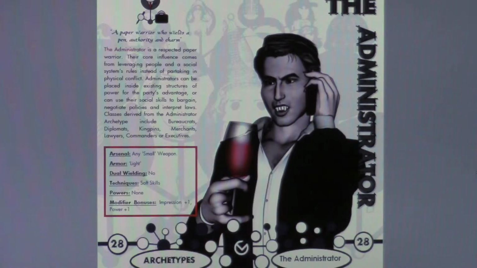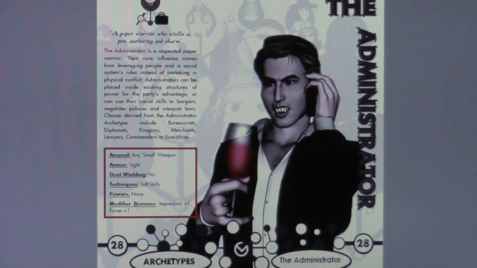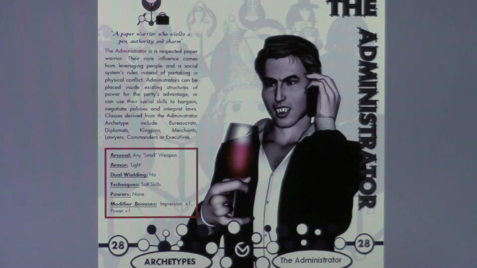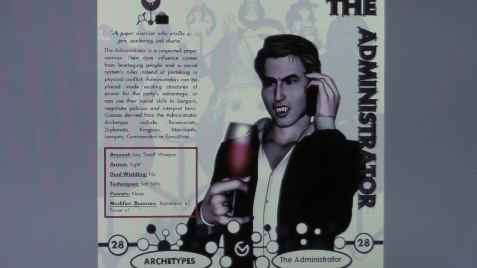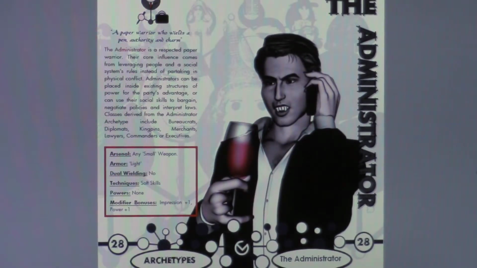That's what the administrator does. So not a frontline guy by any means, but definitely a valuable resource for players who like to role play very heavily, who like to talk a lot, who prefer story. That's the type of player the administrator is recommended for.